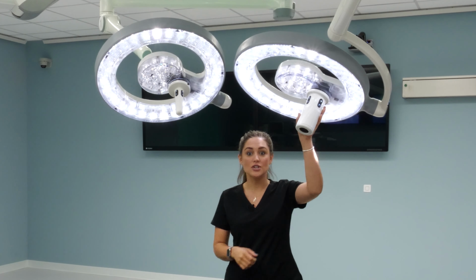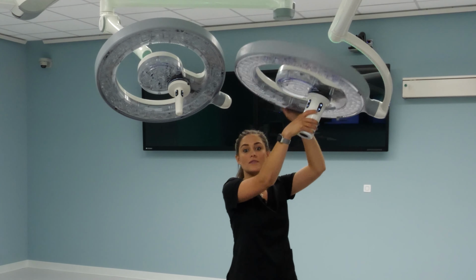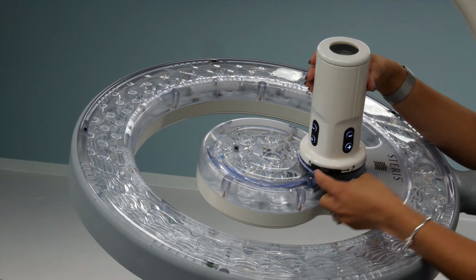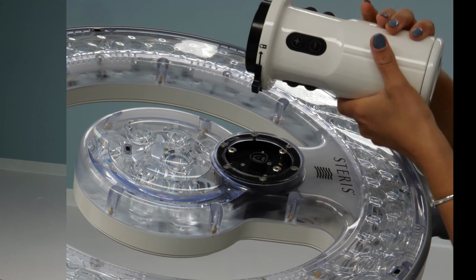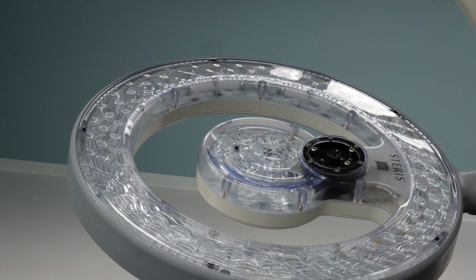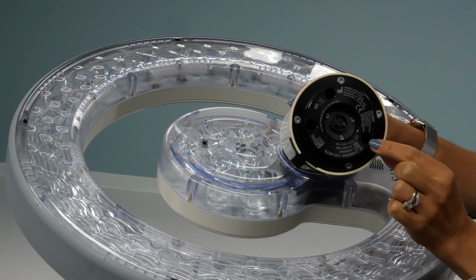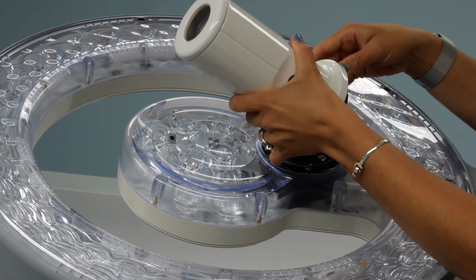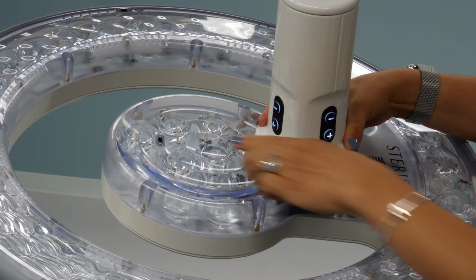To do this, the best way is to shut your lights off, keep holding, flip the light upside down, pull the toggle, and release. To reinsert the camera, you simply line up the portion with the light head. It's easiest for the light to be upside down so you can provide a little pressure and lock the camera.